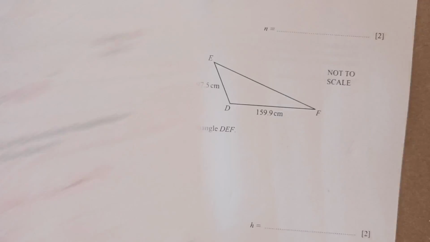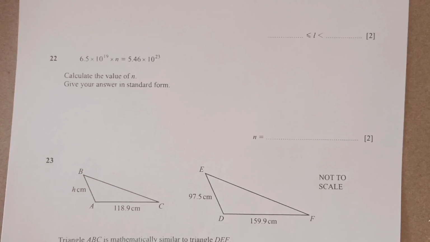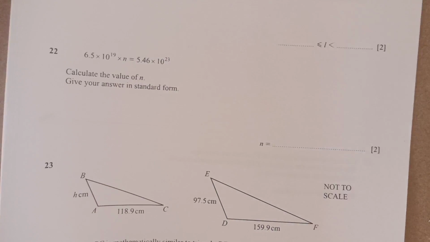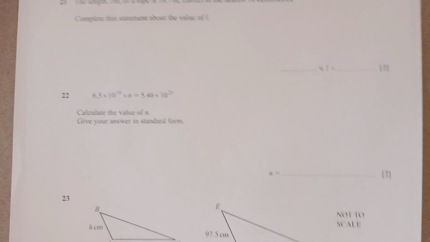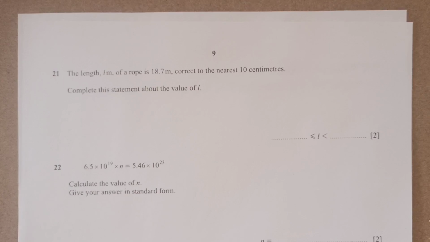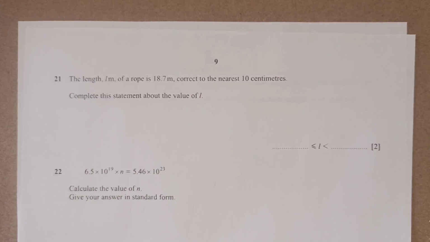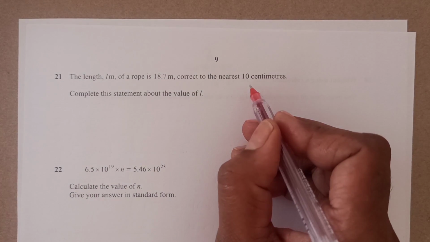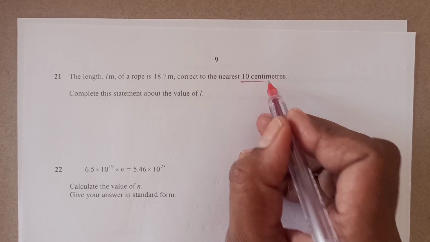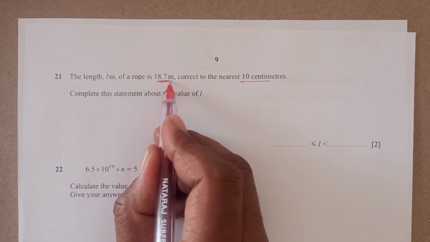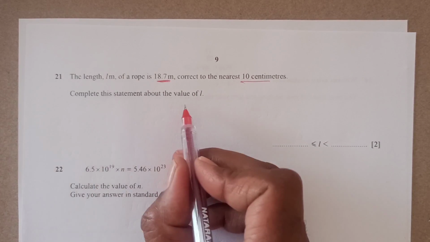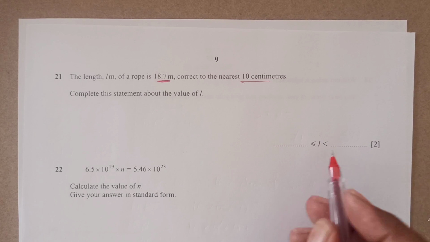Now let's move to the next one. So question number 21 we have here. The length L of the rope is 18.7 meters, correct to the nearest 10 centimeters, right? So this is meters. Be careful. This is meters and this is centimeters. The statement about L, we need to complete this one.